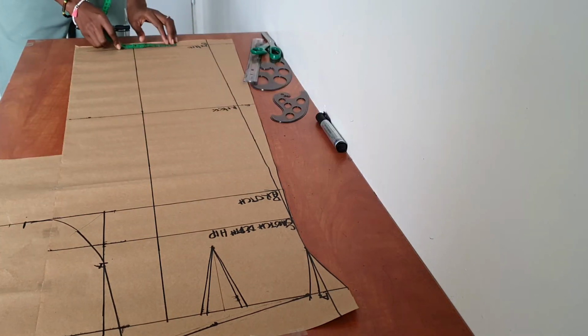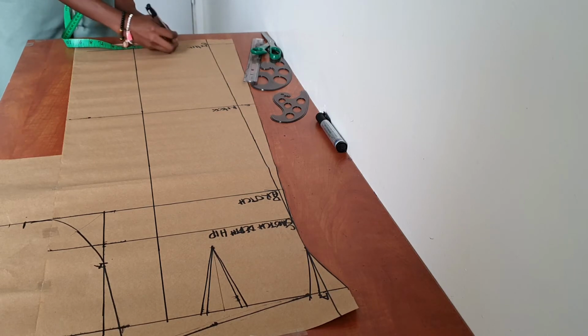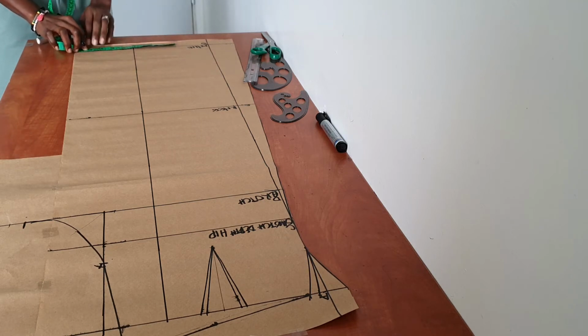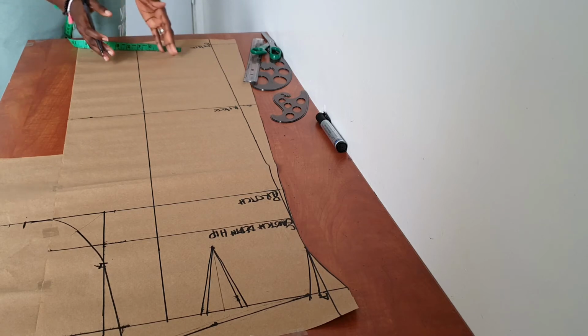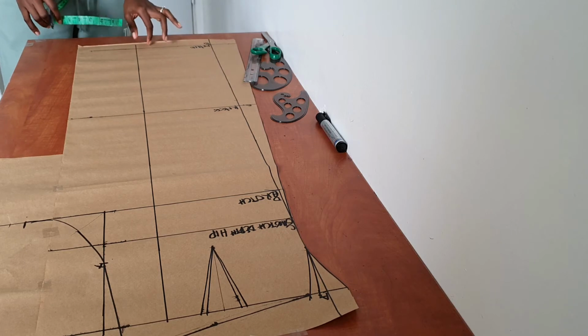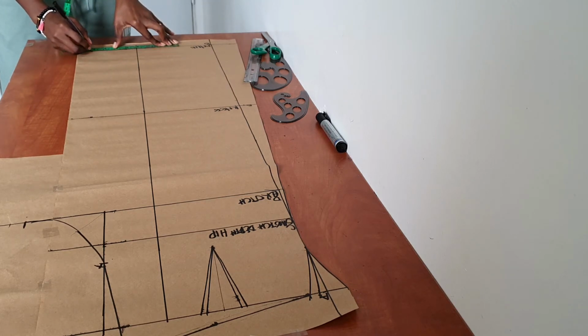Then now I'll measure 4 inches on both sides. For bigger people, this will be 4.5 inches. But guys, bear in mind that this is a basic trouser pattern, so it's not tight or fitted. So you can go ahead and modify this if you're actually drafting for a more fitted pattern and you have the ankle measurement and the knee measurement and all of that. Just taking 4 inches on both sides.